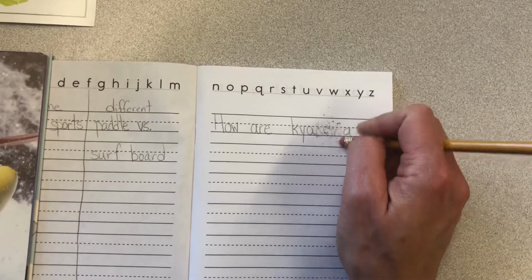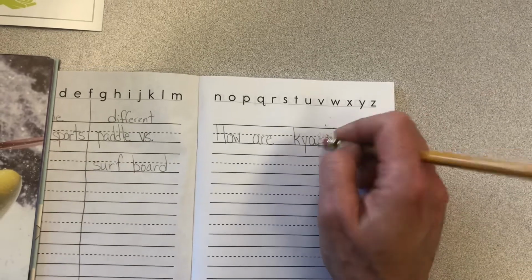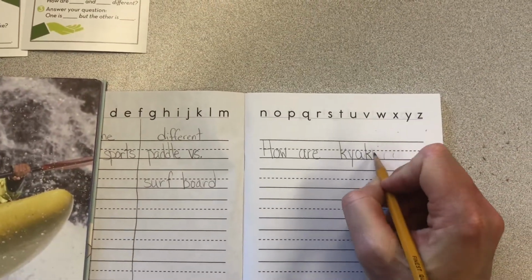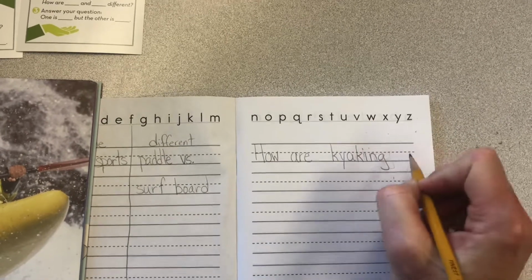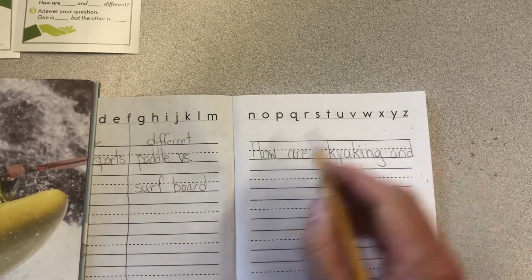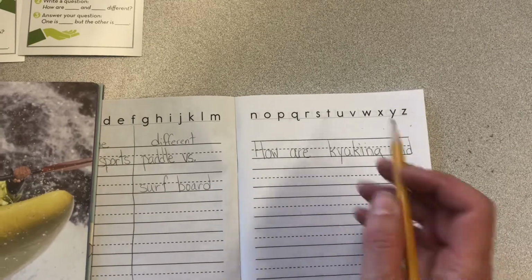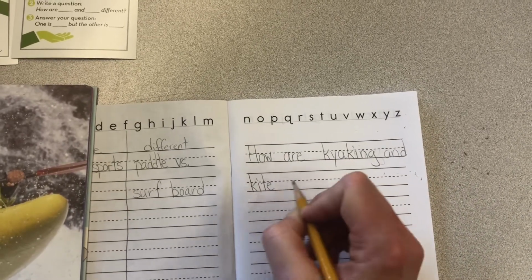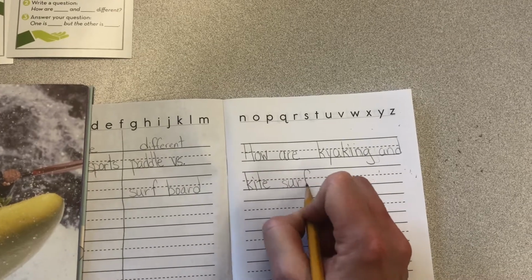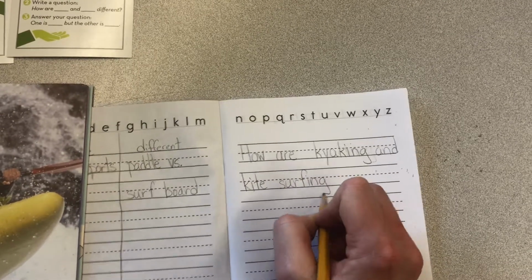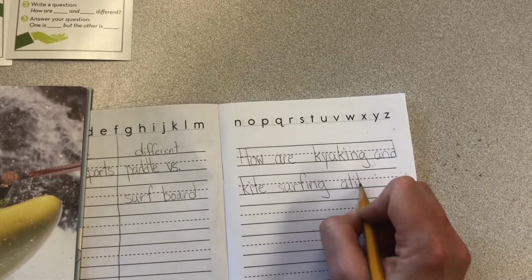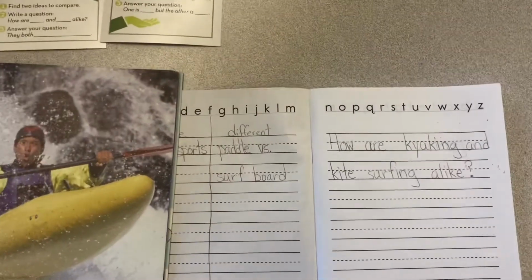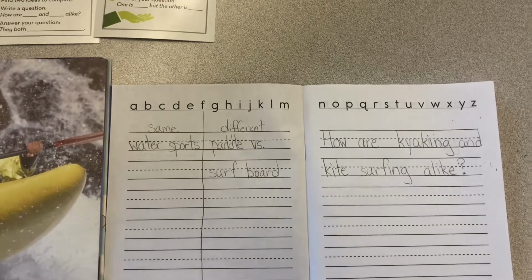I'm glad I have my book for a reference. How are kayaking and kite surfing alike? There's our great sentence.